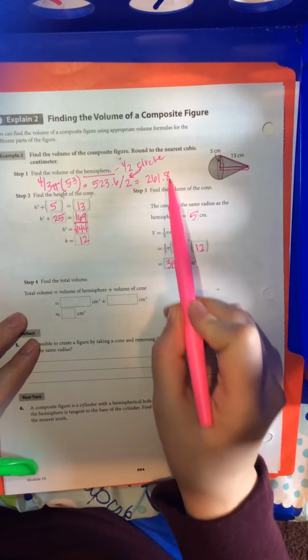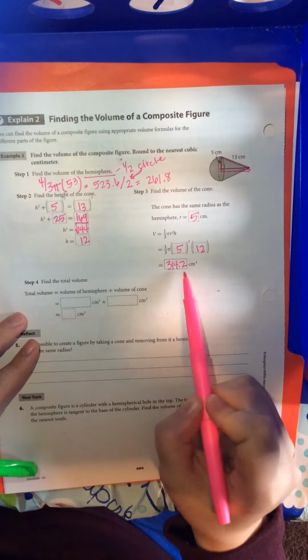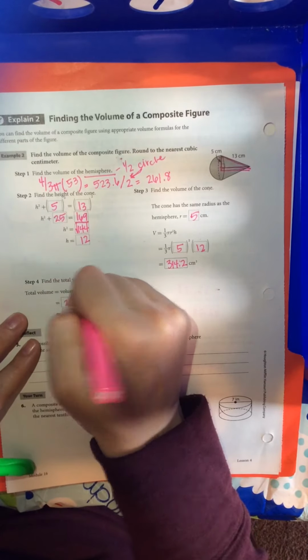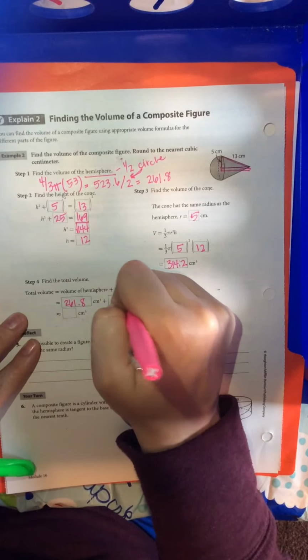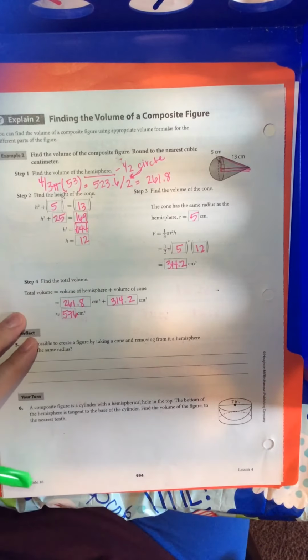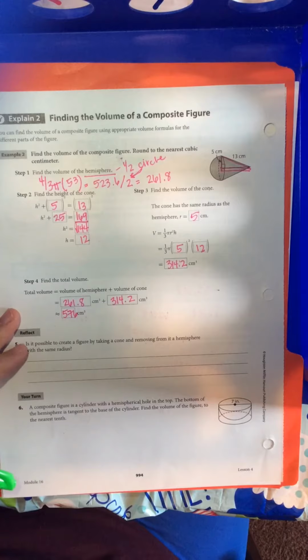Okay, now we want the composite figure, so we're just going to add those two together. This half of a sphere or hemisphere and this cone. So we've got our 261.8 and our 314.2. We're going to add them together and get about 576. Okay, and that is the end of your notes.